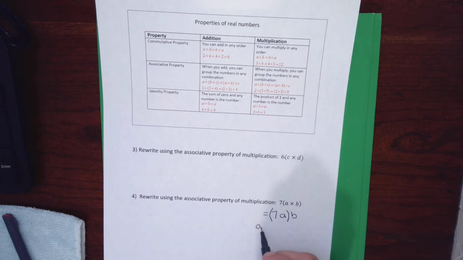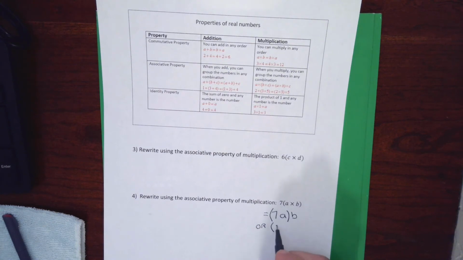This is a frustrating kind of problem because there's lots of ways to write your answer that are all equally right.